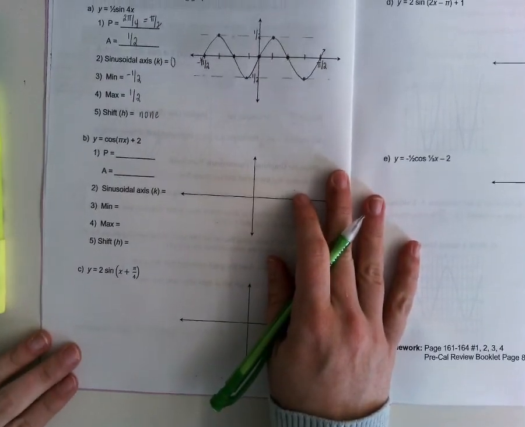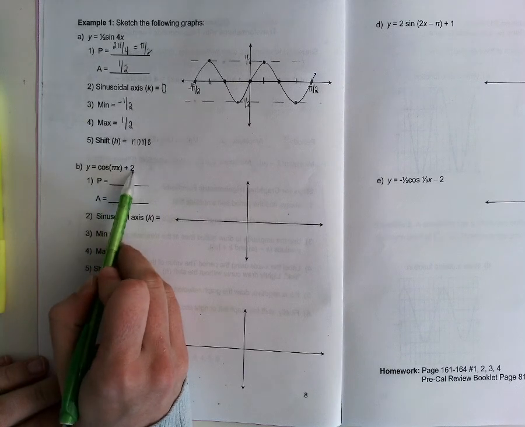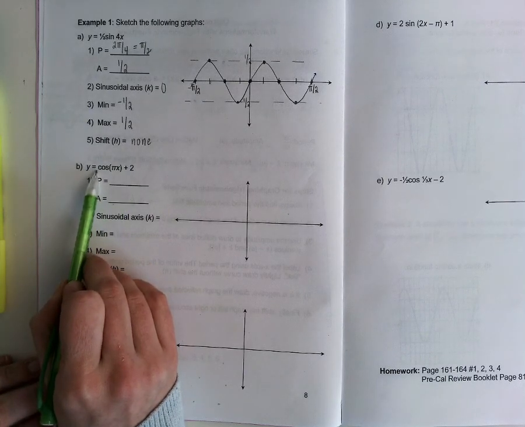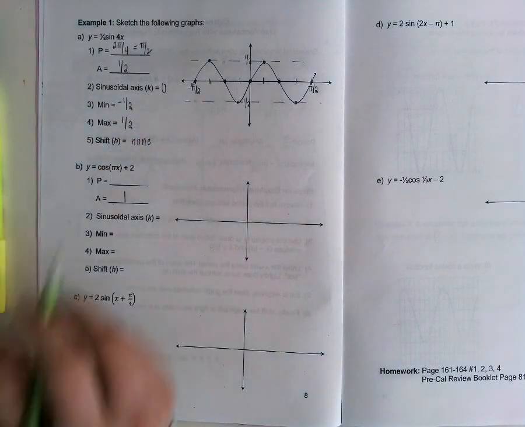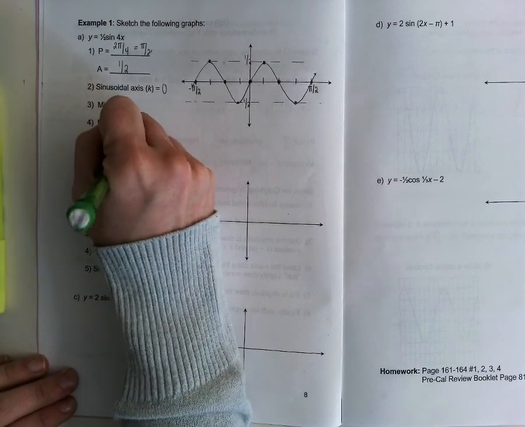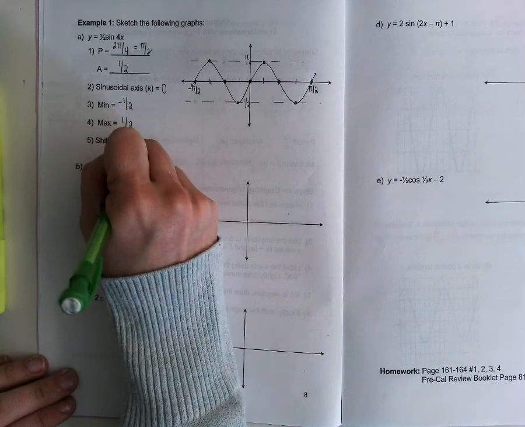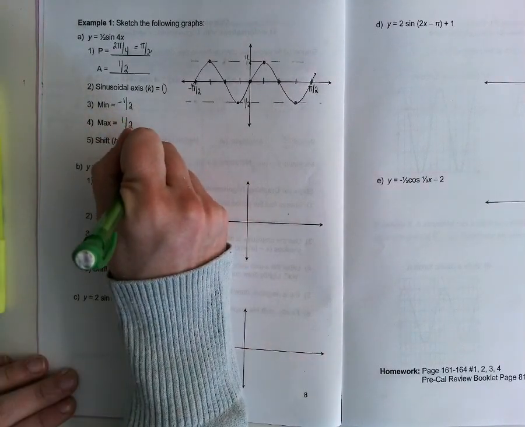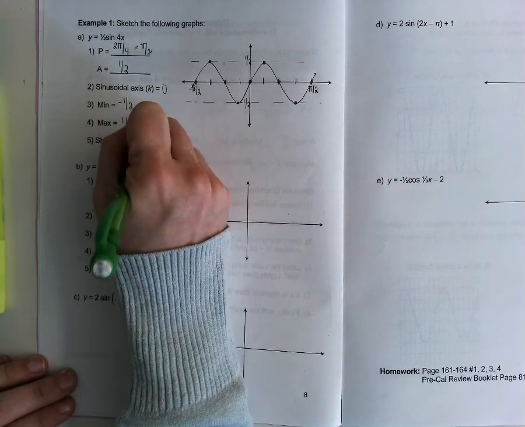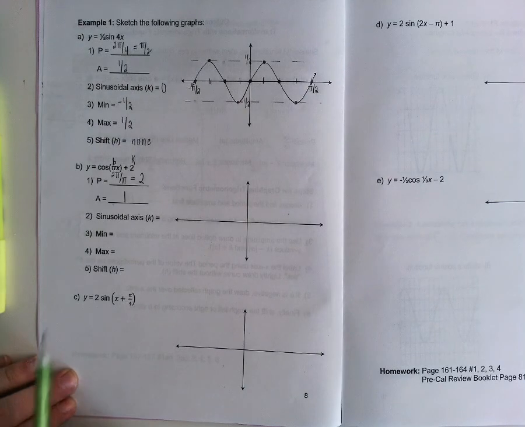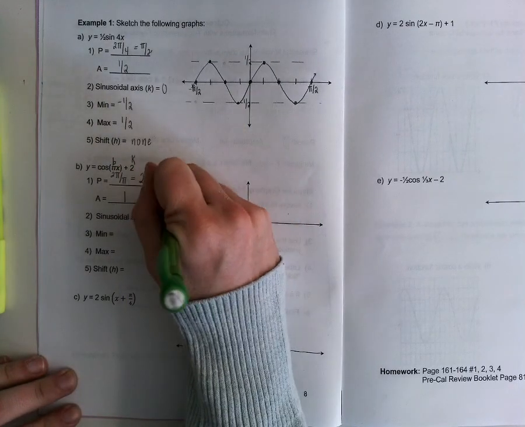If we look at the next one, we've got cosine of pi x and +2. So here our A value is just 1, meaning our amplitude is 1. Our B value is pi, so 2 pi over B, or 2 pi over pi, so the period is just 2. And then this +2 is not in the brackets, so that's a k value. So that means the sinusoidal axis, the middle of this graph, is going to be at 2.